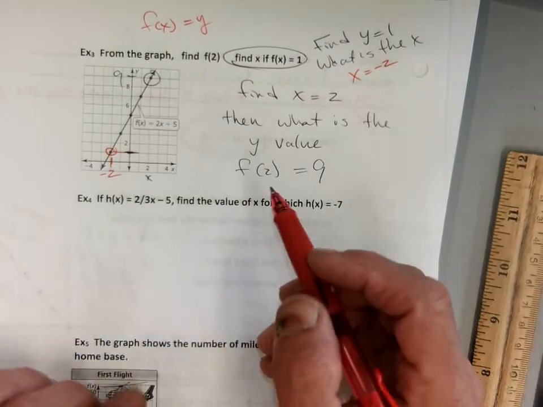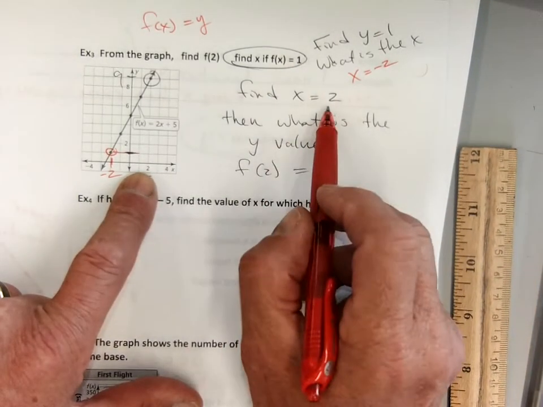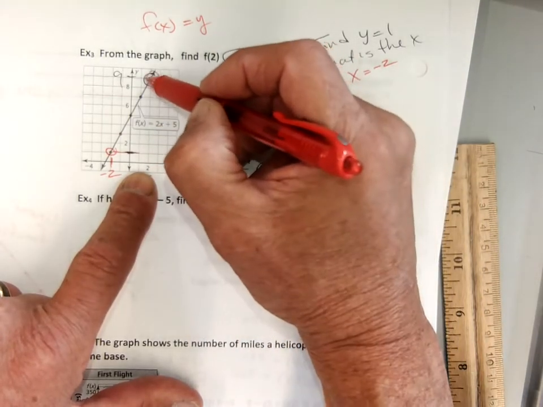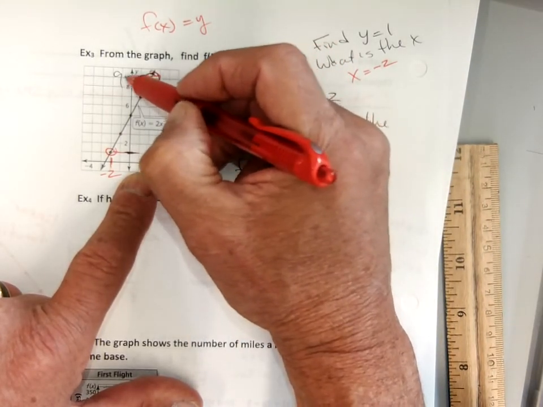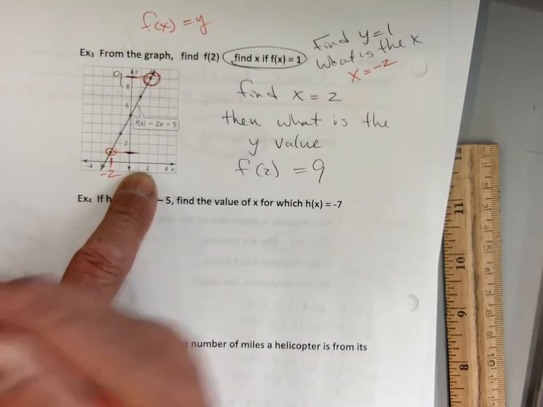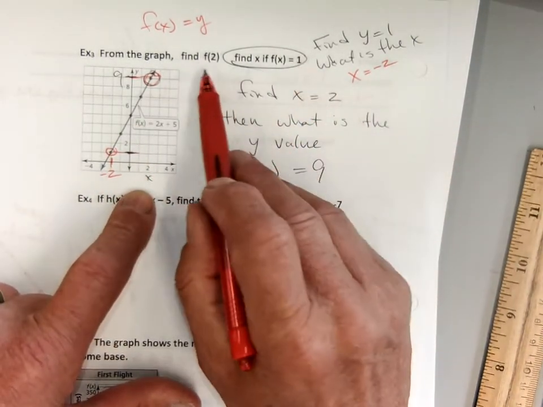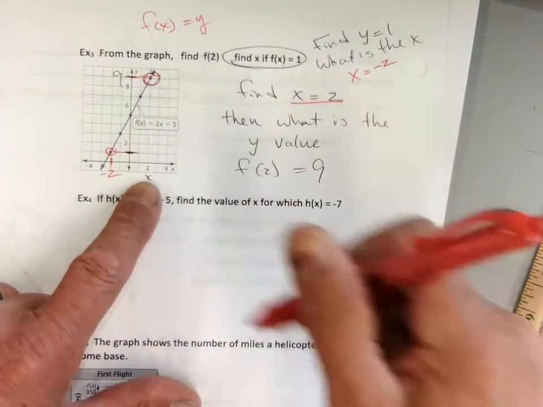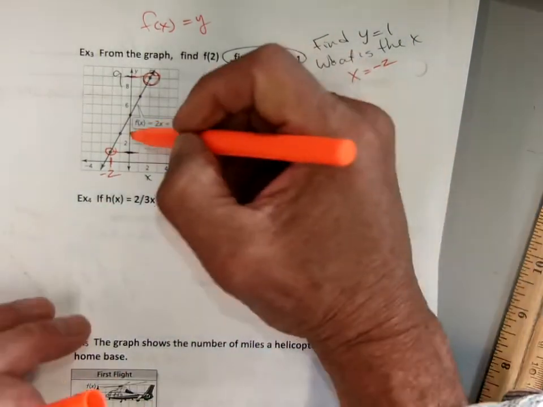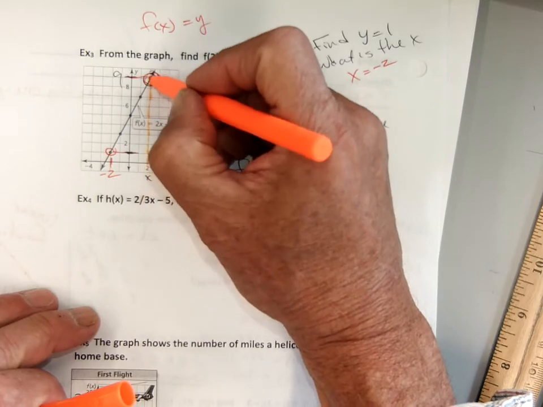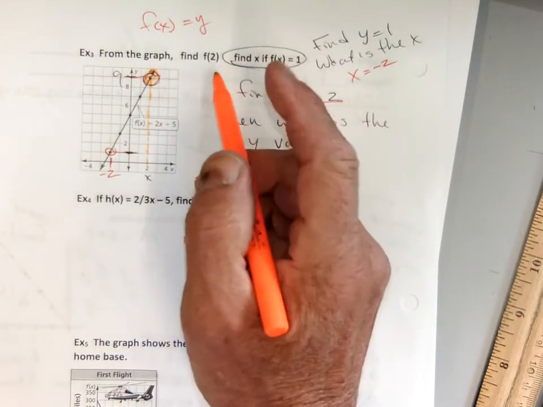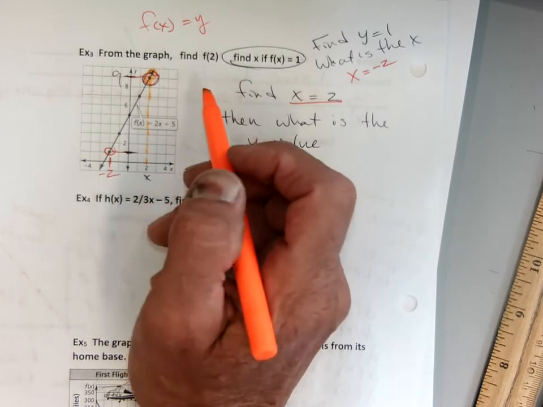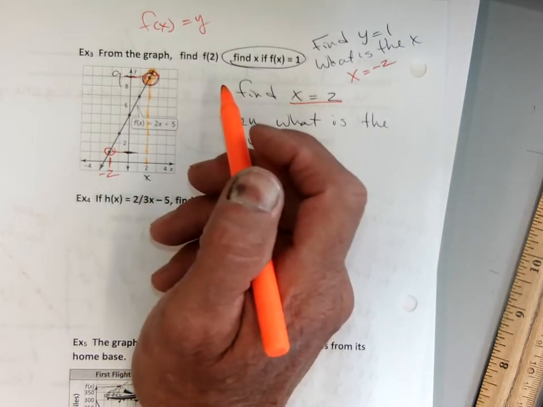How did you find 9 again? Okay, so if x is 2, what's the y? So if I find 2 for the x, so here's my 2, right? Here's my x is 2. And I'm going to go up the graph, I find where it hits the graph. Where it hits the graph, what's the height? What's the height at that point? 9. Can you see that?